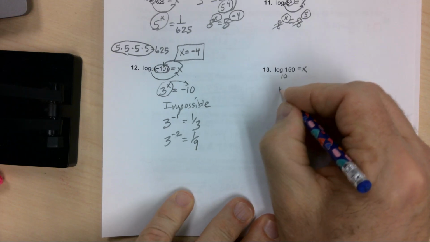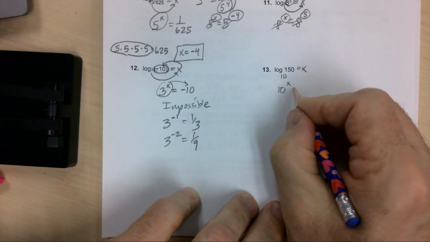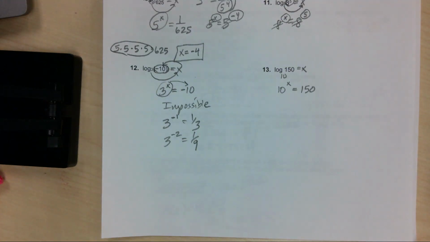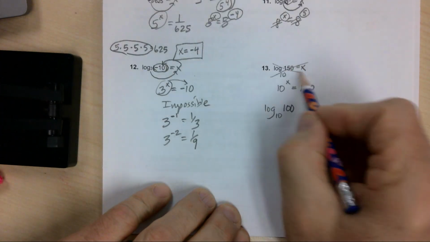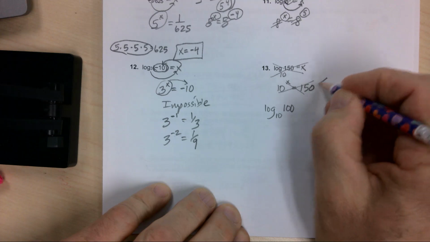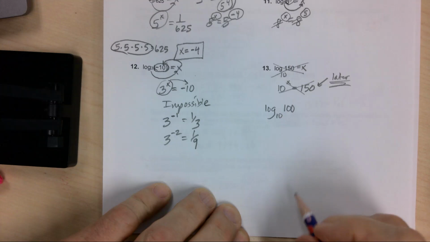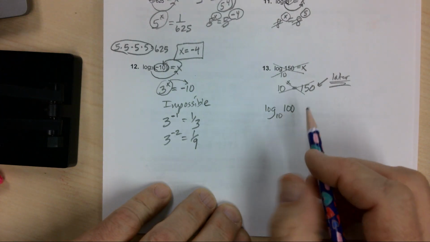Last one. Invisible 10, x. So 10 to the x power, this might be a misprint, equals 150. You haven't been taught how to find these yet. Let me tweak this just a little bit. All right, so I'm pretty sure this is a misprint because you're going to learn this later in Unit 6. So they're going to be more straightforward with you like this, stuff that works out.